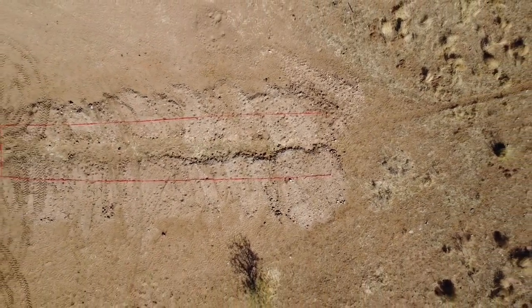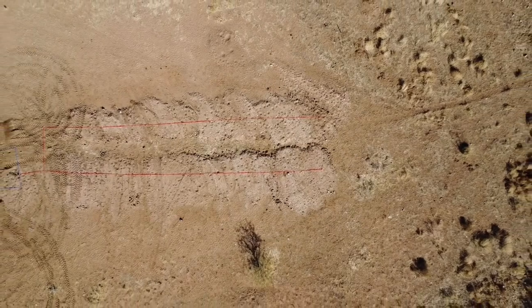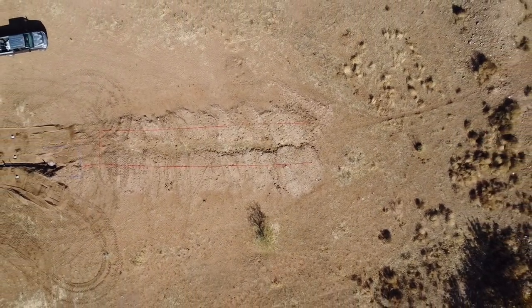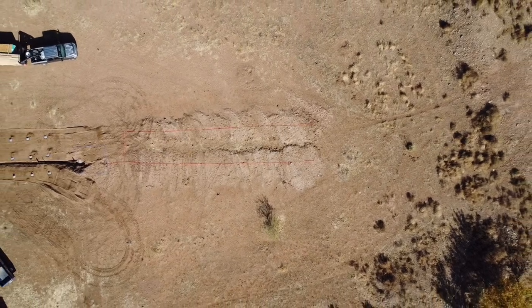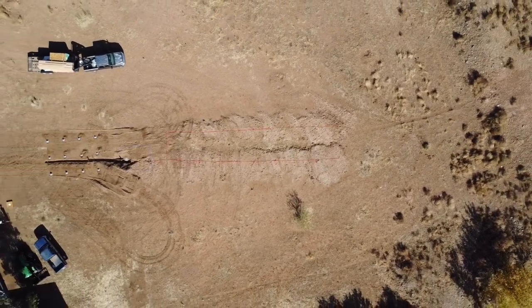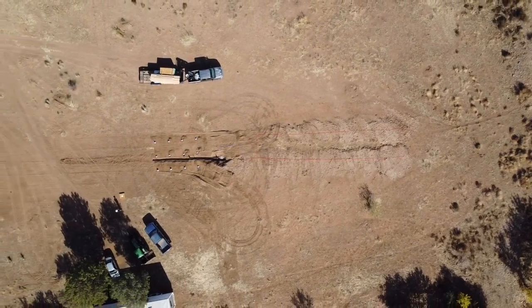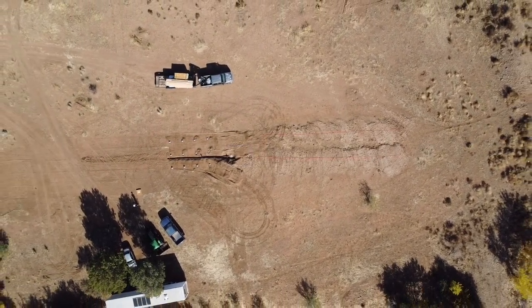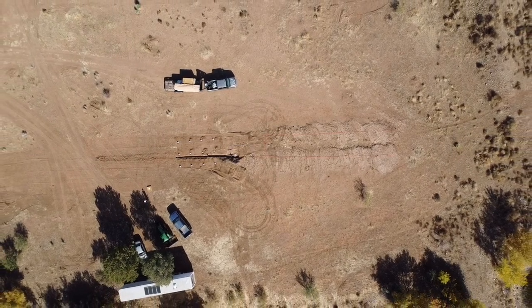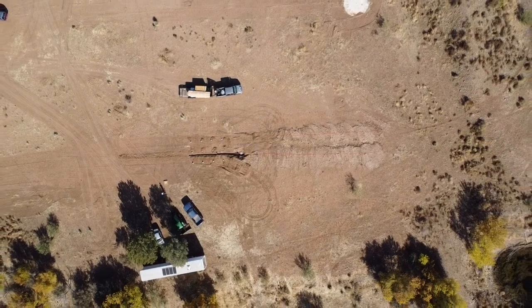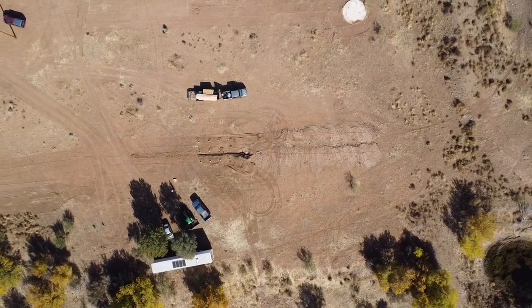Ash Creek is at the bottom of the screen, to the south. To the north is this round concrete pad where an old water tank was, and there's the trailer there, and the two cedar, or juniper, trees by the trailer.